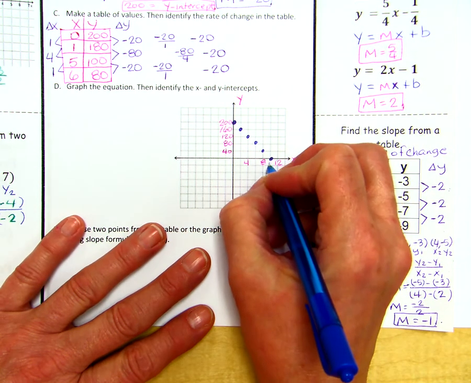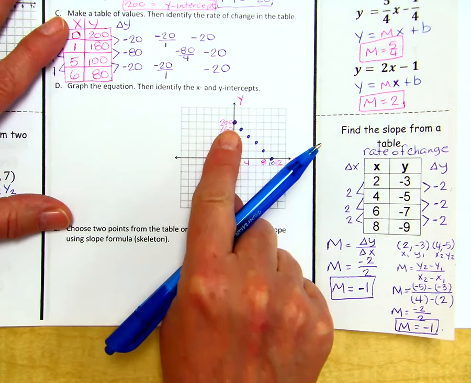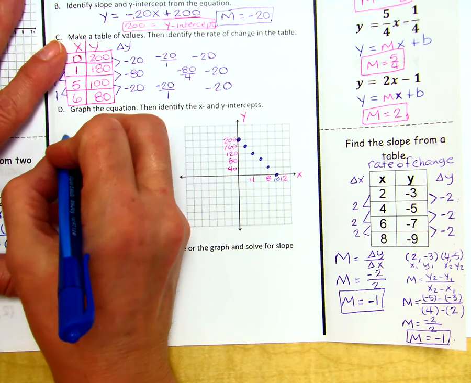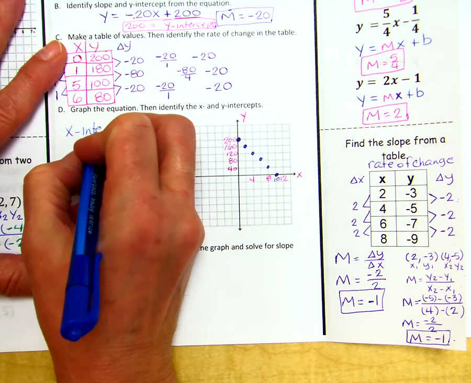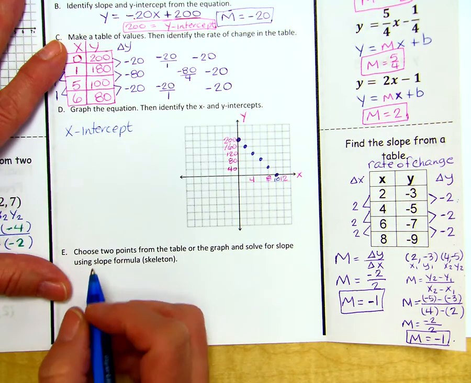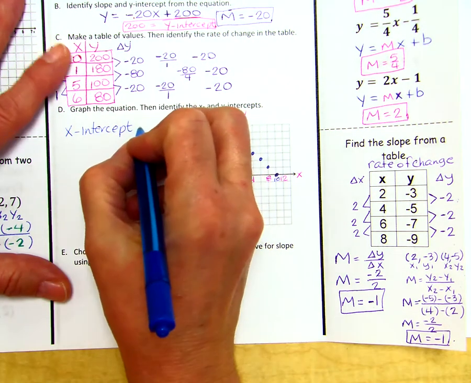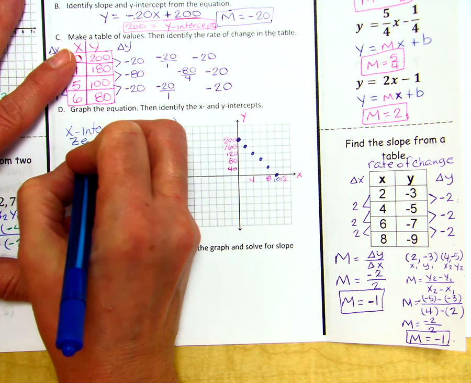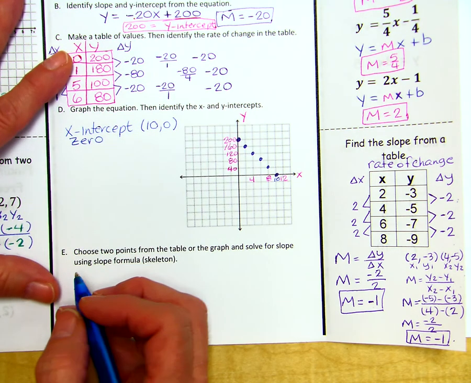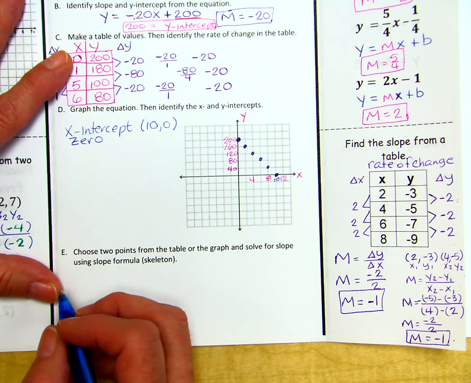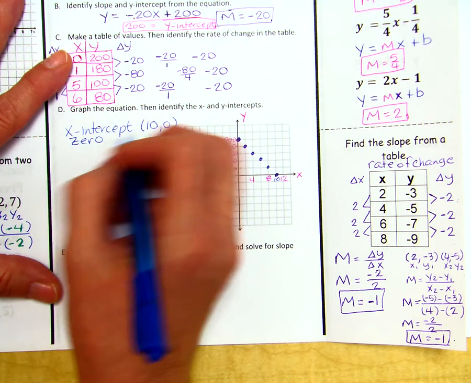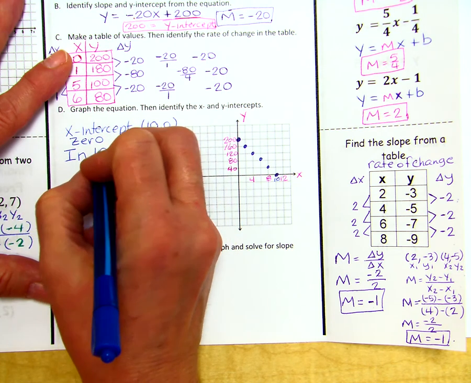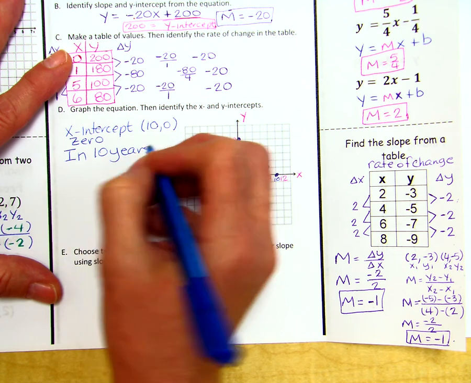We find that our intercepts are where they cross either the y or the x-axis, and we'll identify our x-intercept as 10. So that would be (10, 0). The x-intercept is also called the zero because that's where y equals 0. And what this tells us is that in 10 years there will be no more toads.